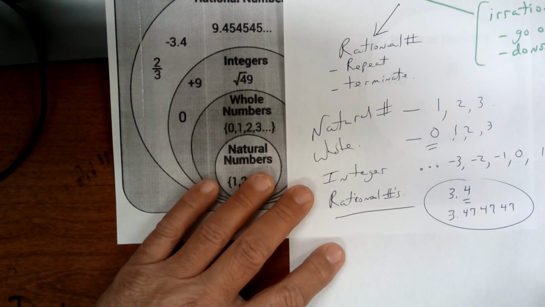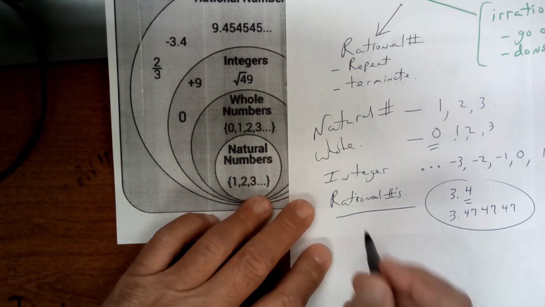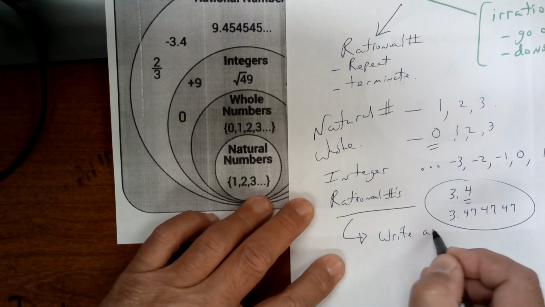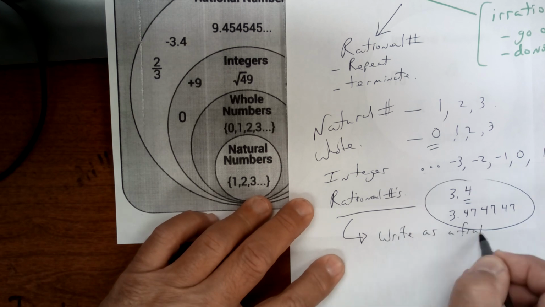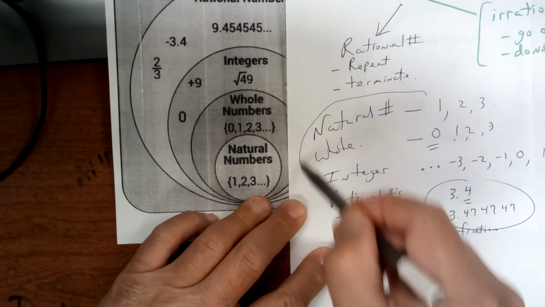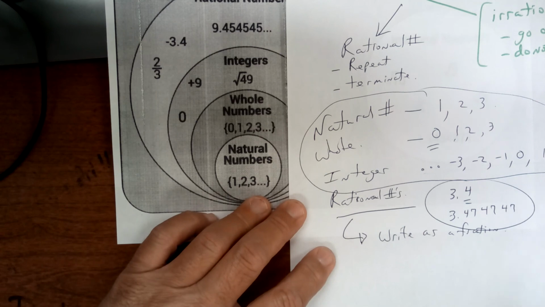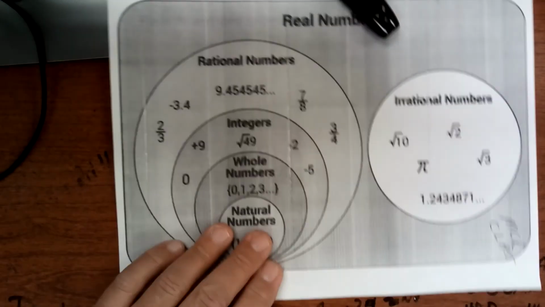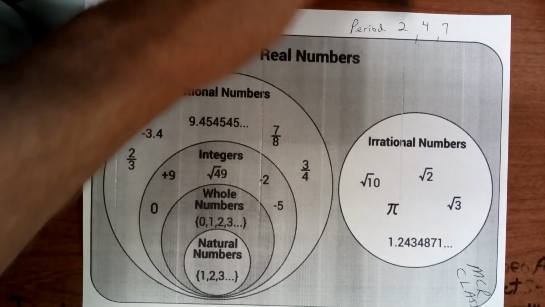And anything you can write as a fraction. So if you can write it as a fraction, it is rational. Like all of these are rational numbers because I can write it as a fraction, like 3/1. Okay? And there it is. There is all the numbers that you need to know.